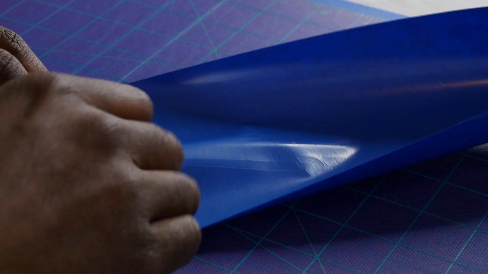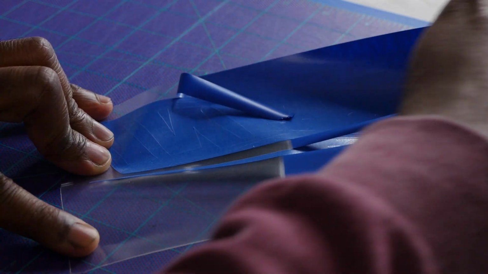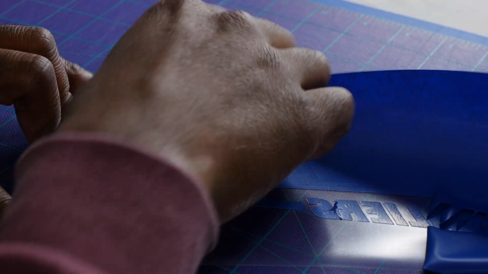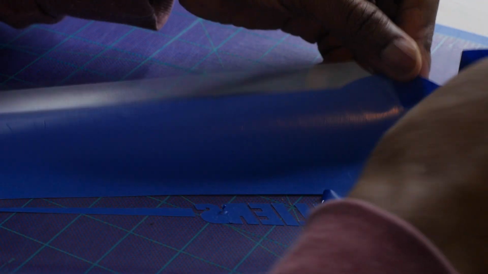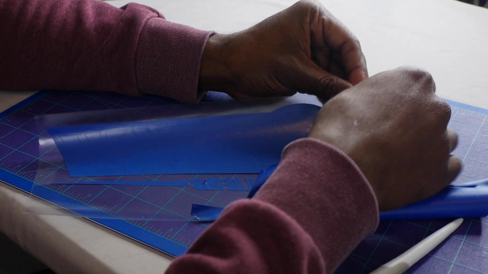Once again, just like the other part, this is weeding very easily. I'm going to put my fingers on it and weed what I can. When you have another piece of vinyl, you can weed it like I'm weeding it.